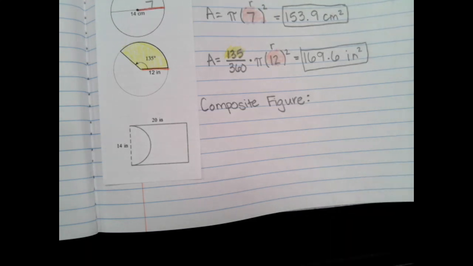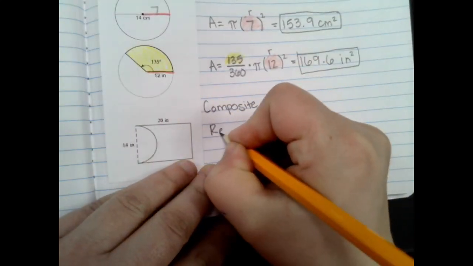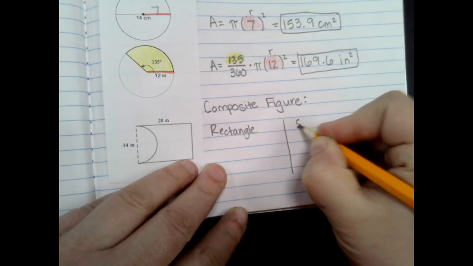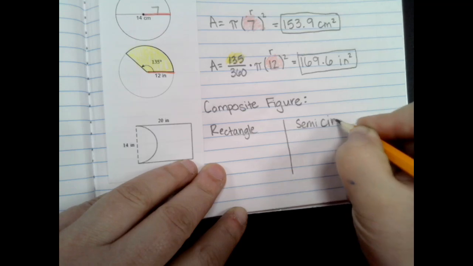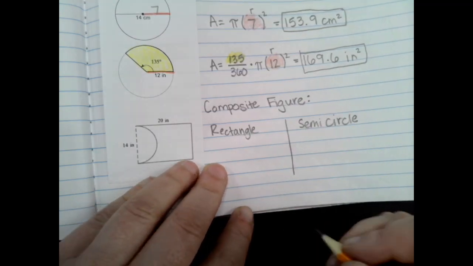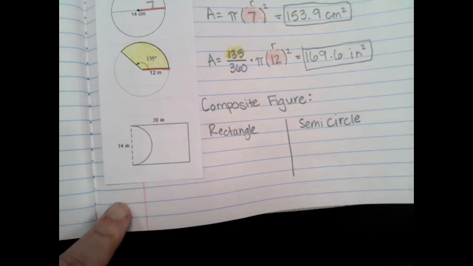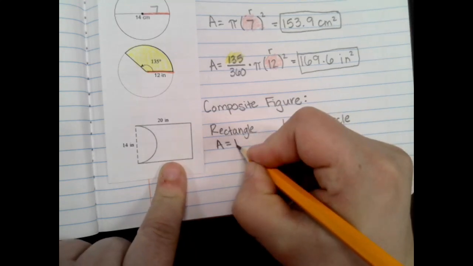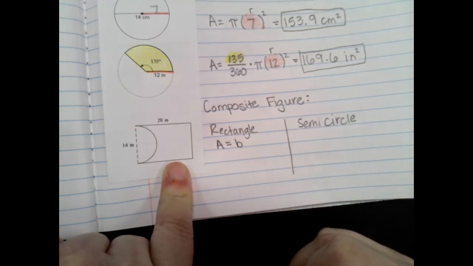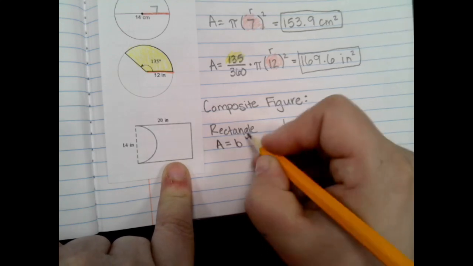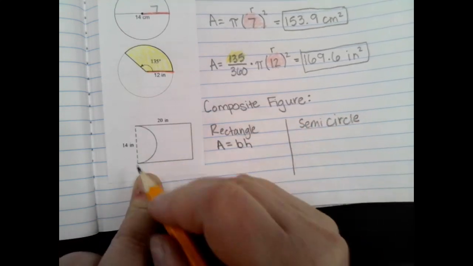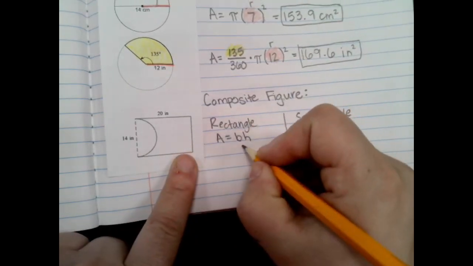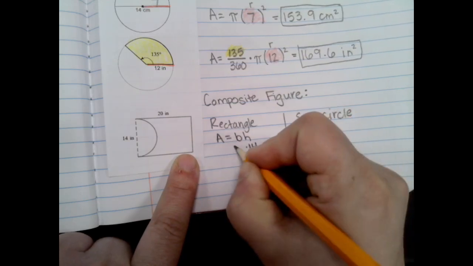All right. So for this, we have a rectangle. So I'm going to show my work as my rectangle work, and then I'm going to do my semicircle work. Okay, so for the rectangle, our formula is A equals what? Base times height. Good. So in this problem, what is our base and our height for the overall rectangle? Good, 14 and 20. Good.